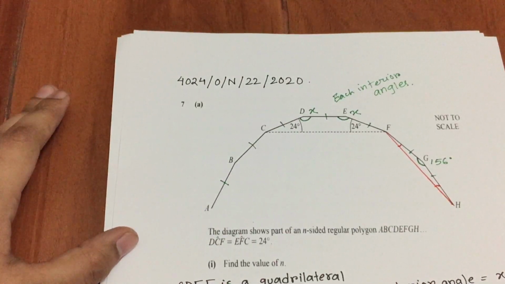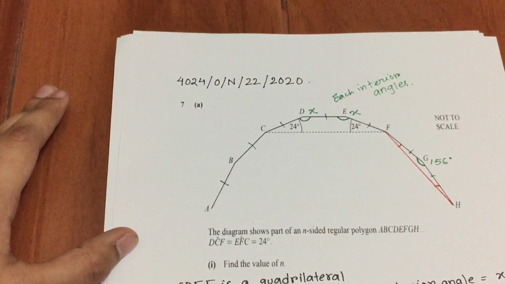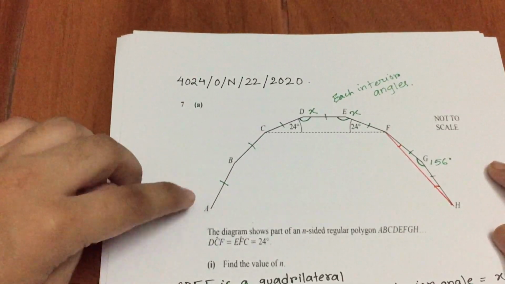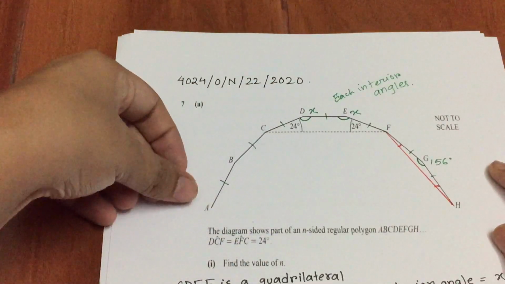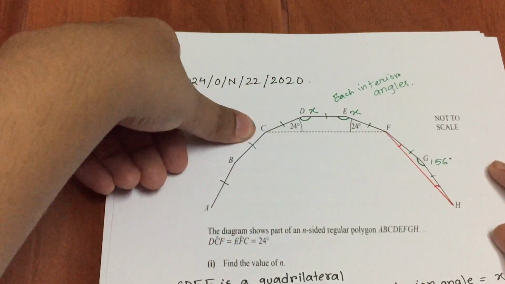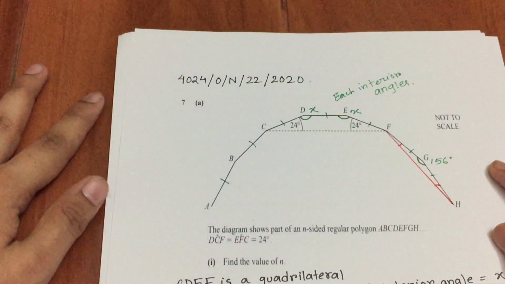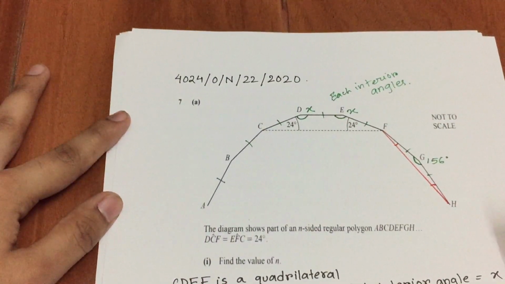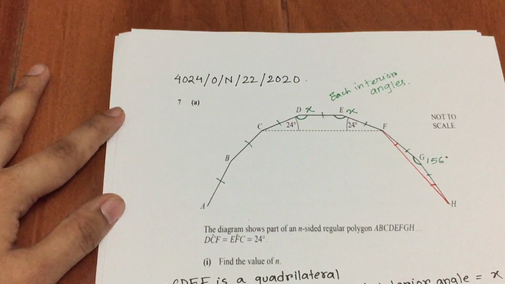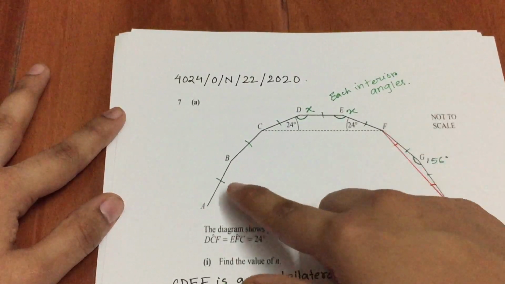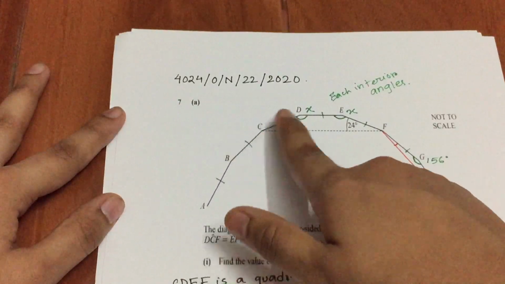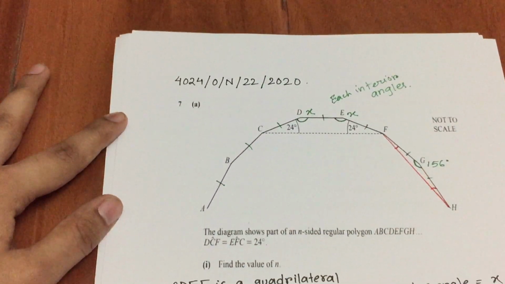In order to do this, since it's a regular polygon, it means that all of the sides are the same: AB will be equal, BC will be equal, CD, DE, EF, all of the sides will be equal because in a regular polygon, all sides are equal. That's why I have marked it with the green pen here, as you can see.